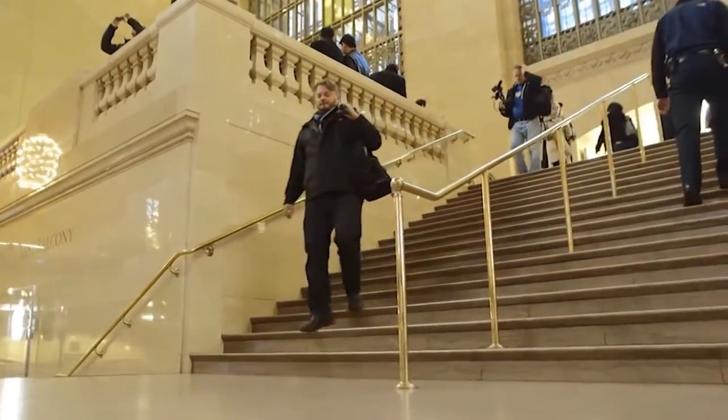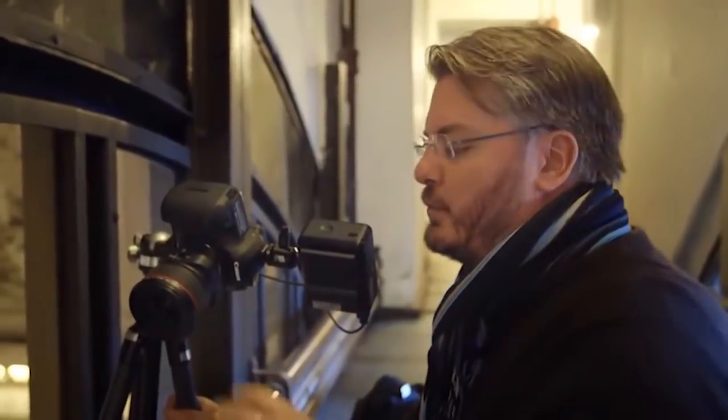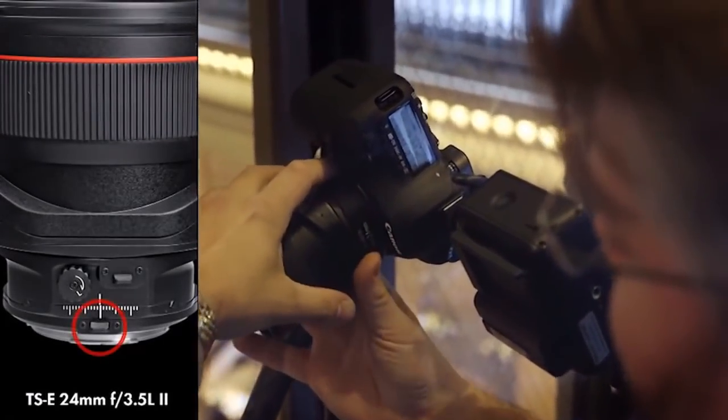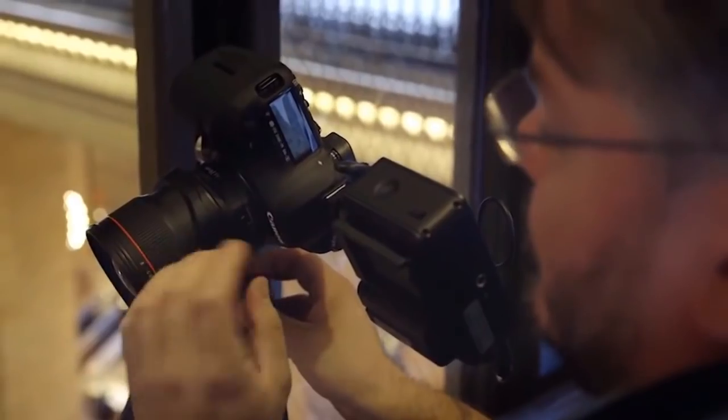So here we are at Grand Central Station. This is one of my favorite locations to shoot in Manhattan. We're actually in one of the 6 windows on the east and west side of the building, and we can get a really unique angle. The next thing we're going to do is shoot vertical with the 24mm tilt-shift 3.5 version 2. The first thing I'm going to do is push this back button and rotate the lens 90 degrees so that we shift up or down in the same direction as the orientation of the vertical image.